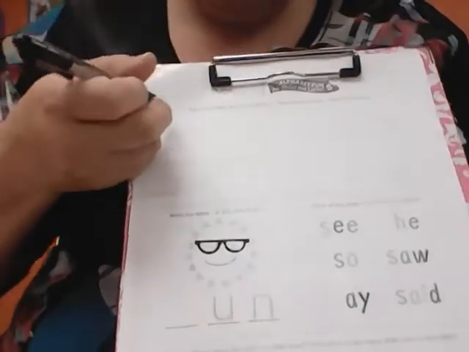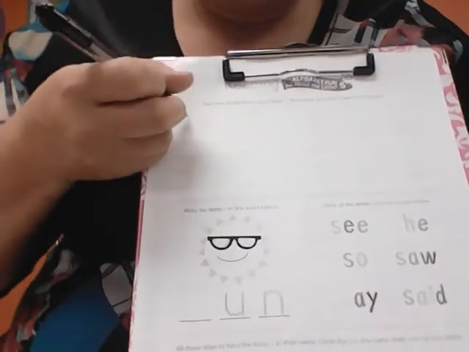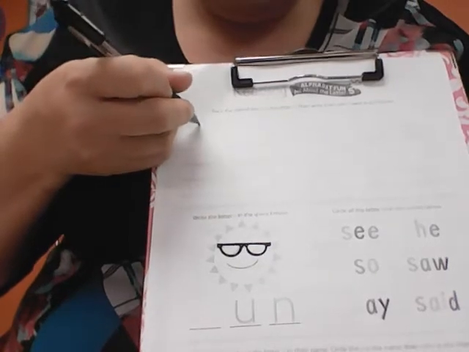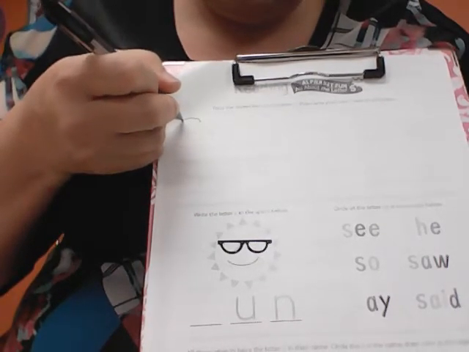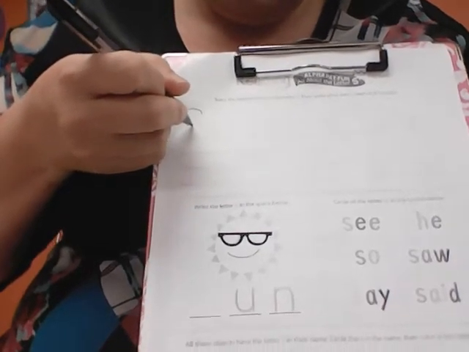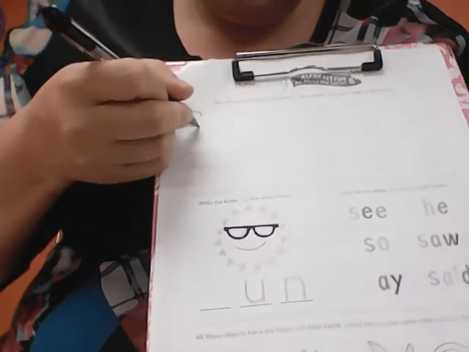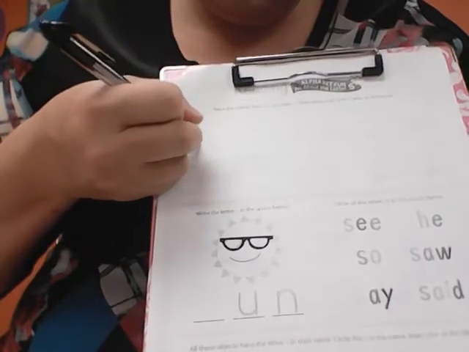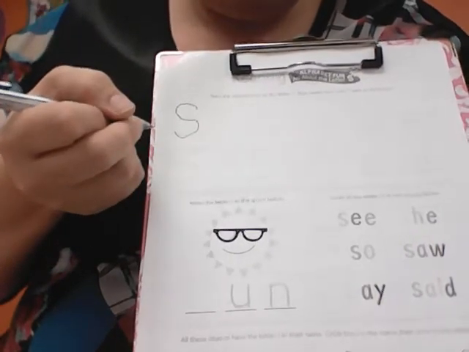Hello, today we are going to be talking more about the letter S. When we make our S, we start just below the solid line. We go up to the solid line, we start to curve down. Almost looks like a flying C. It's just kind of hanging out here. We keep going around and back.